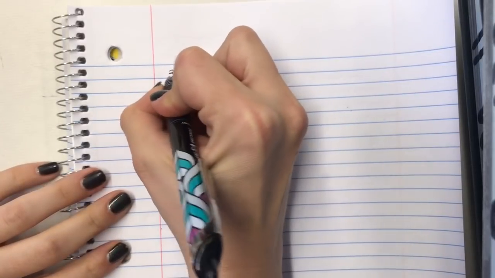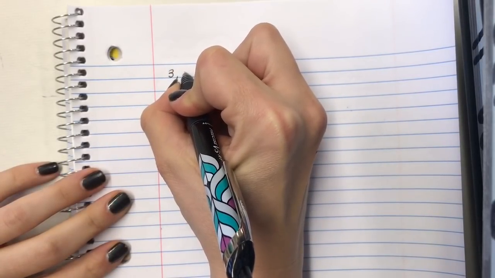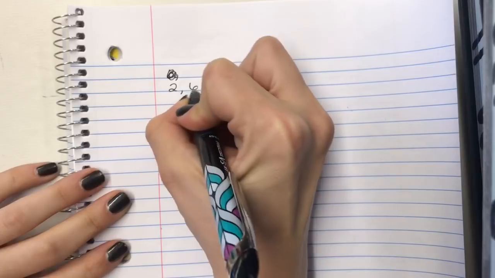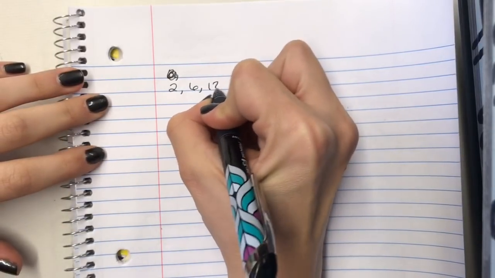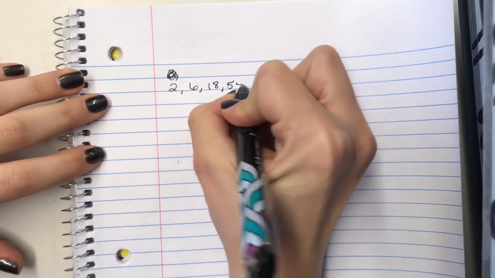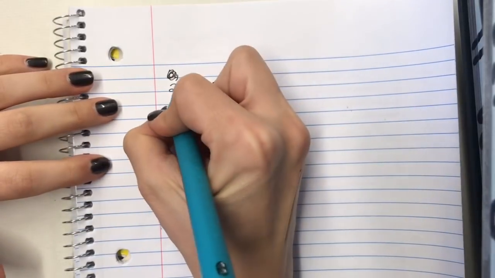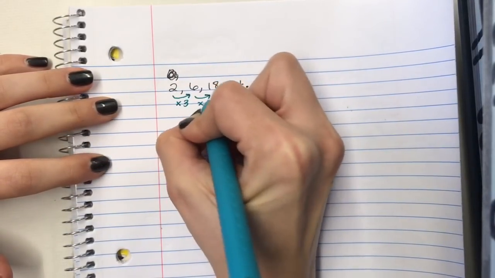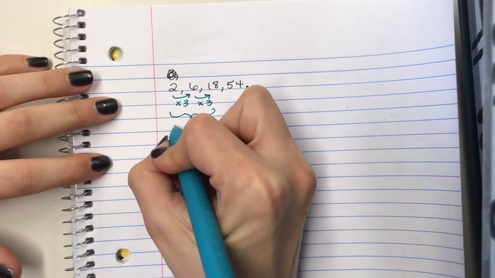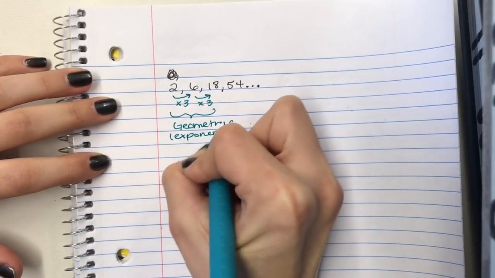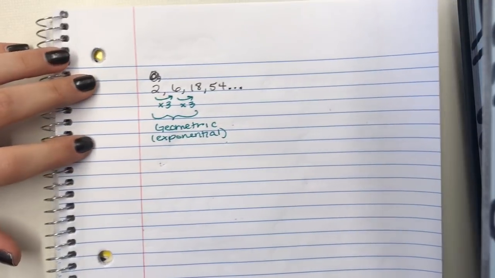So if I have now a function that looks like 3, and I want to start with 3 actually. I want to start 2, 6, 18, 54, ... The very first thing I'm still going to do, always, is find my pattern. So, times 3, times 3. So I now already know that this function is geometric or exponential, right? Okay. So, same thing.